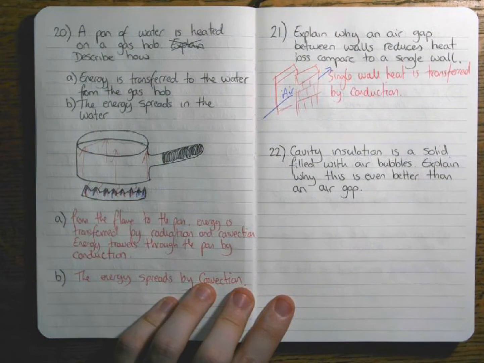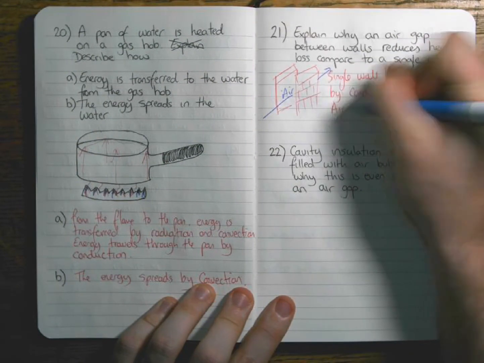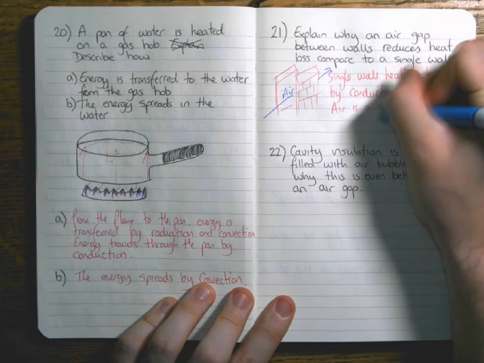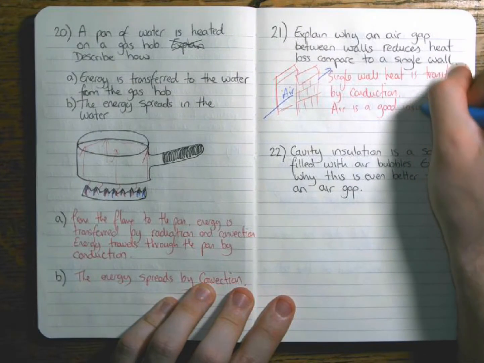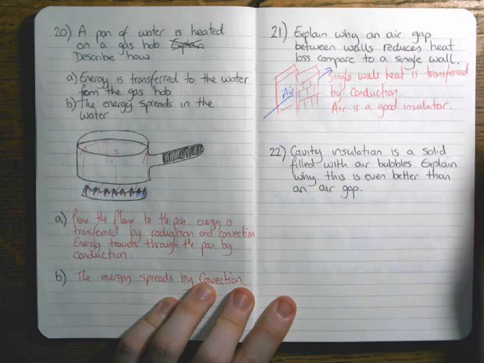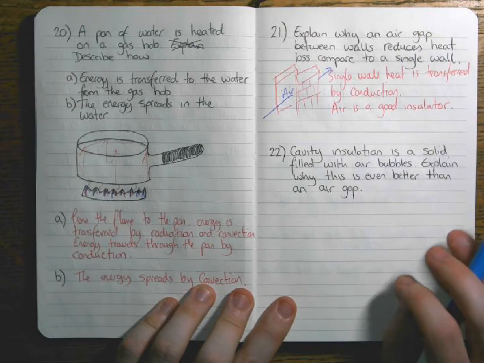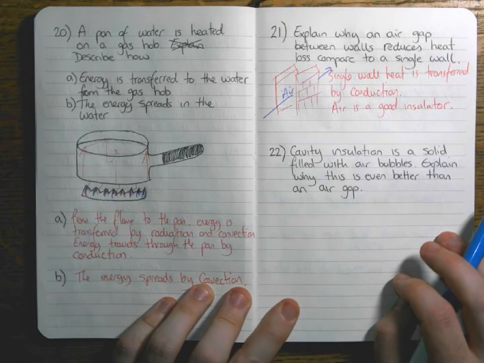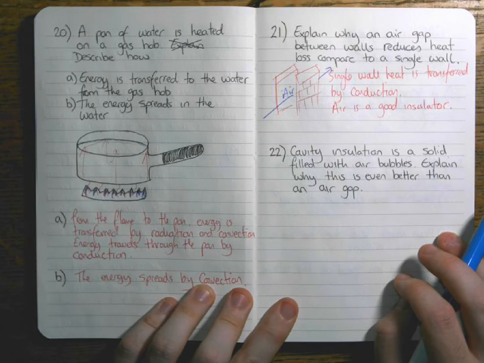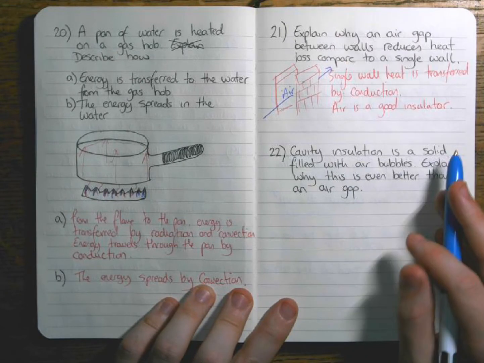Now, air is a good insulator. It's a good insulator because it's a very poor conductor. Energy can't be passed on from particle to particle easily.